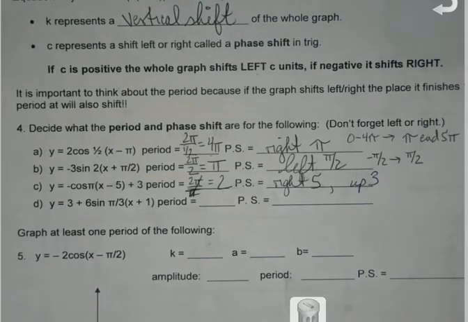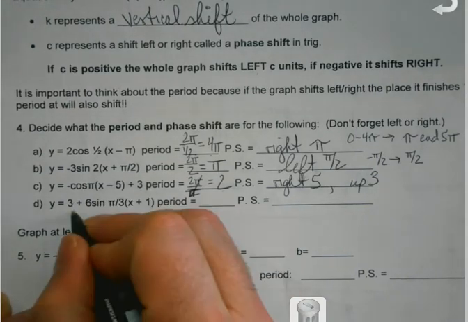Ooh, get a fun one at the end here. Now you're looking at this and you're going, wait a minute. This looks kind of interesting. What's my period going to be this time? This one's a little tricky, isn't it? So let me rewrite this and let's see if it makes life a little bit easier.